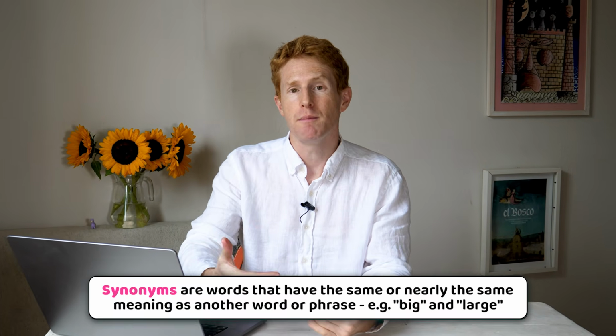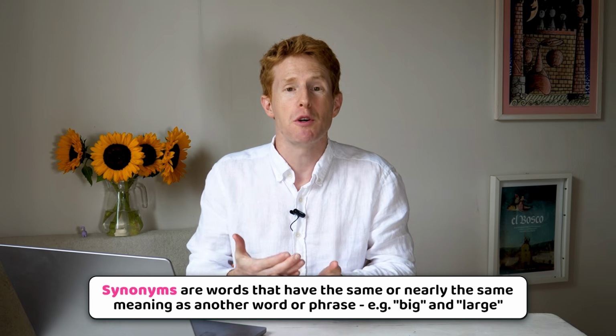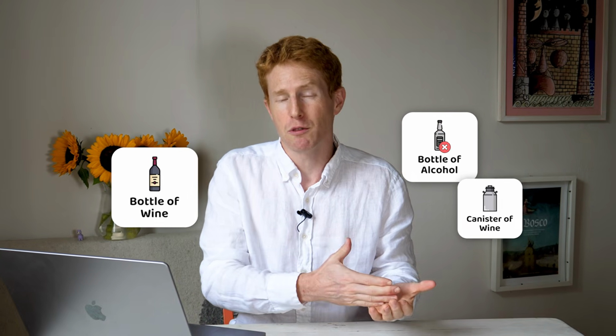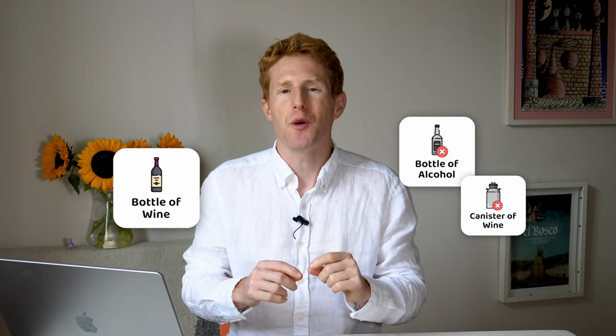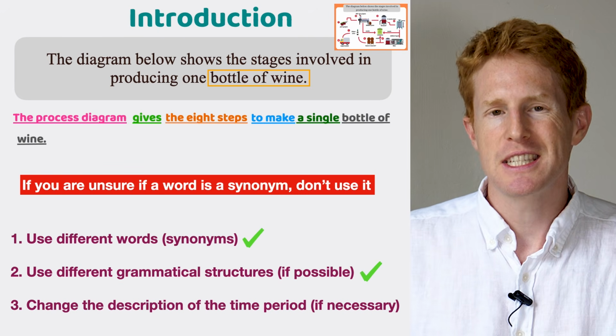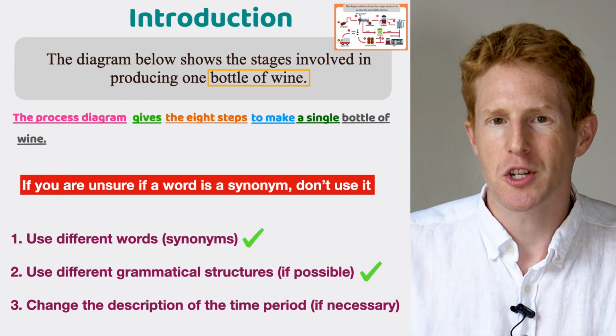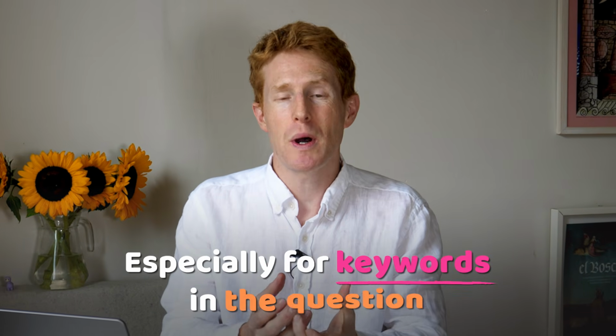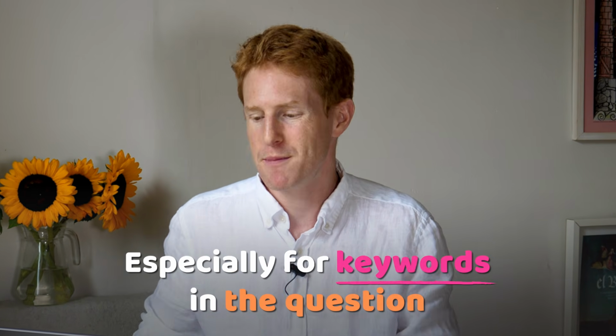Now you'll notice in this case, I haven't used a synonym. Why? Because I couldn't really think of a good synonym for bottle of wine. If you wrote, for example, bottle of alcohol, it would be incorrect. If you wrote, for example, canister of wine, it would be incorrect. So only use a synonym if you are 100% sure that it is a perfect synonym. Especially for keywords in the question, you might just want to keep them the same.